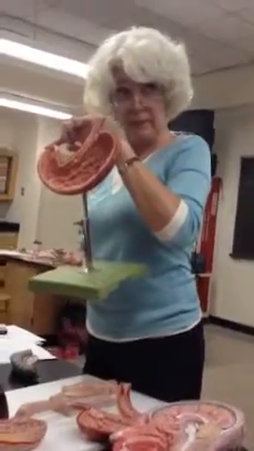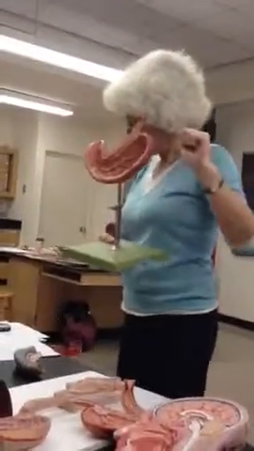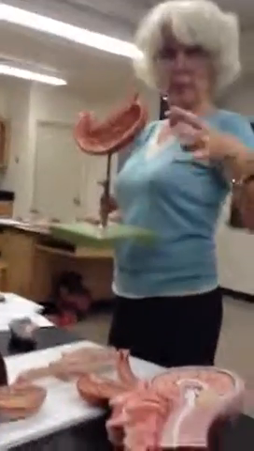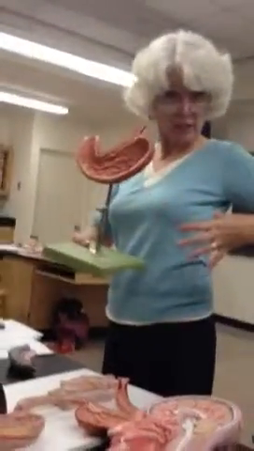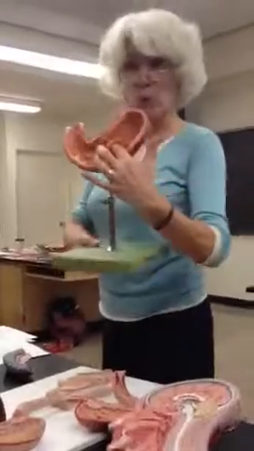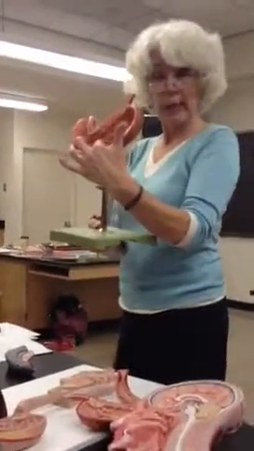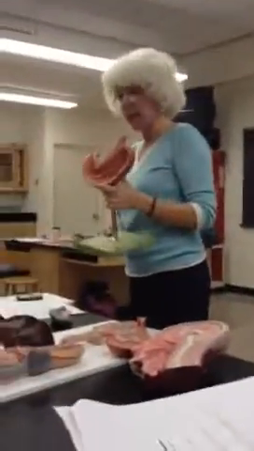Rugae. We have to be able to eat a lot. Our stomach has to be able to expand. We have folds in the stomach that are going to stretch out when we're full. So all of these folds in here, any of these folds, we're going to call rugae. Some of them have special names. Rugae are the folds.